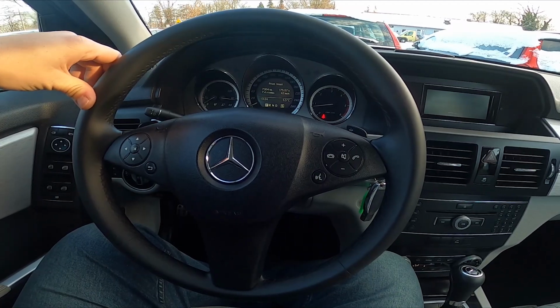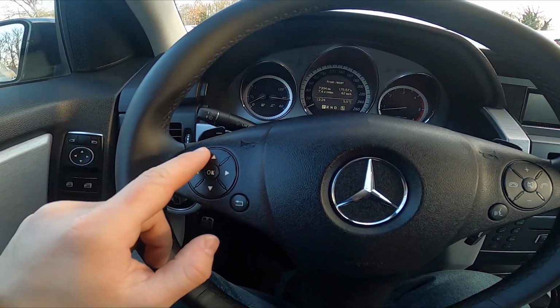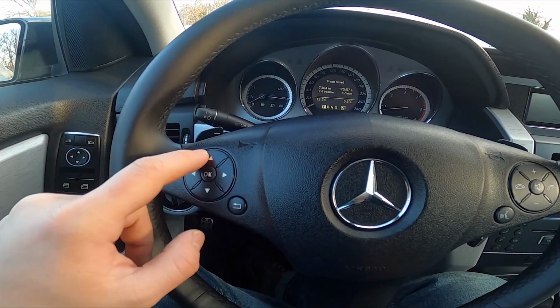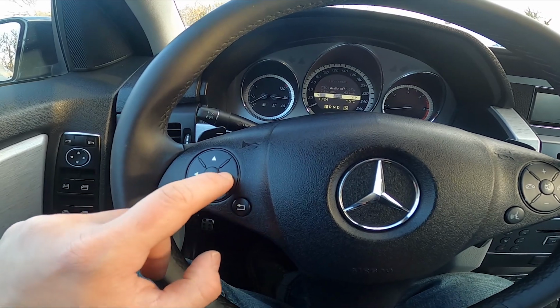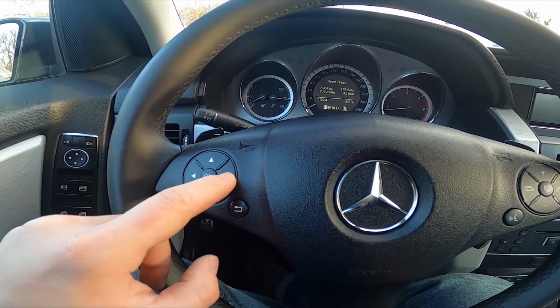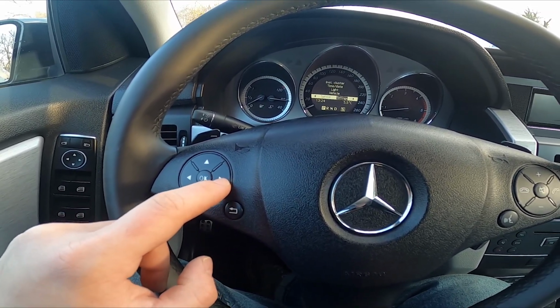In the beginning, take a look at the left side of the steering wheel. Right here we've got this panel. Thanks to this panel we can navigate through instrument cluster, we can manage settings, trip info, audio and many more.